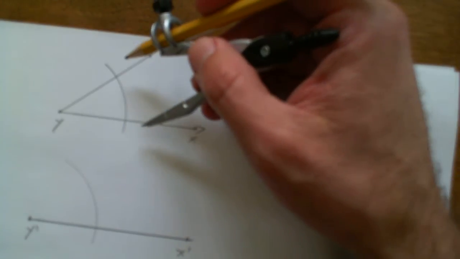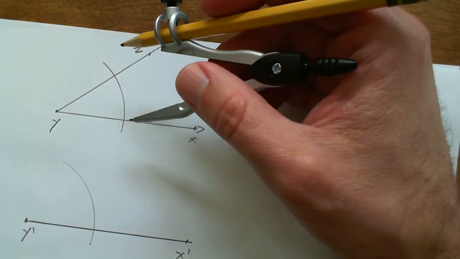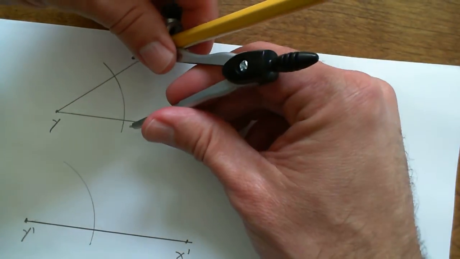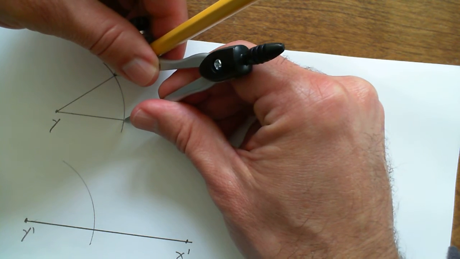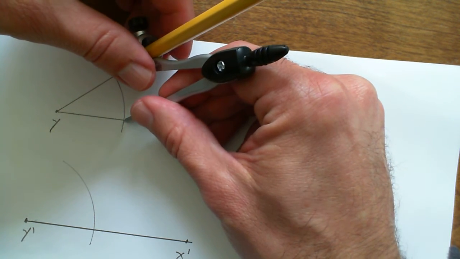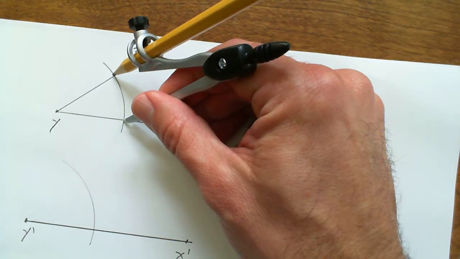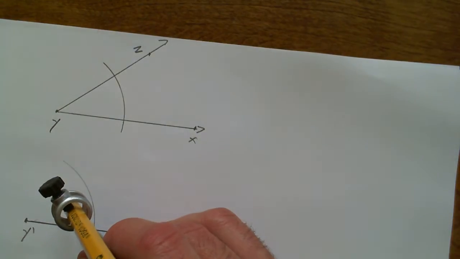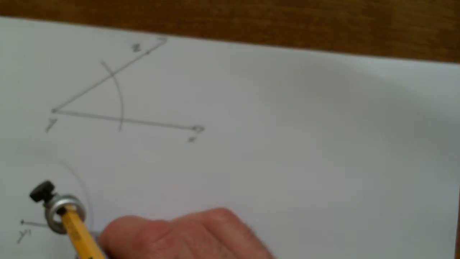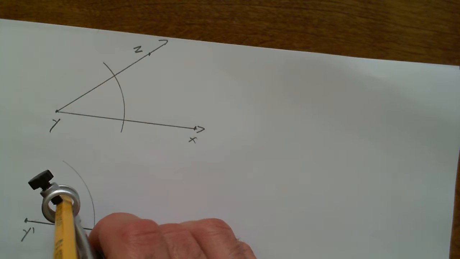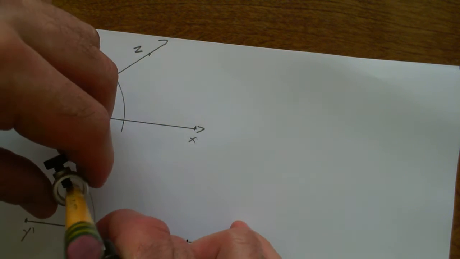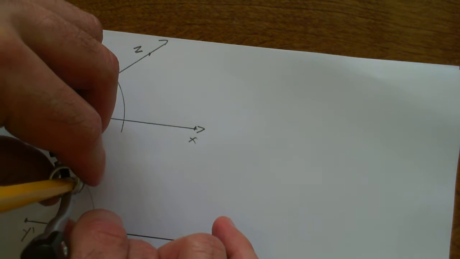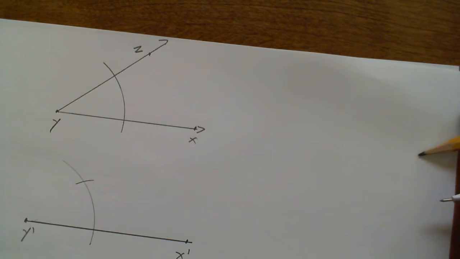So all we need to do now is figure out how wide is this angle at that distance. So you take your compass and you measure it. From that arc, the compass is that big. Then you just take it like that and we measure it. That's the same length. See, same length. And you just strike an arc. And guess what?